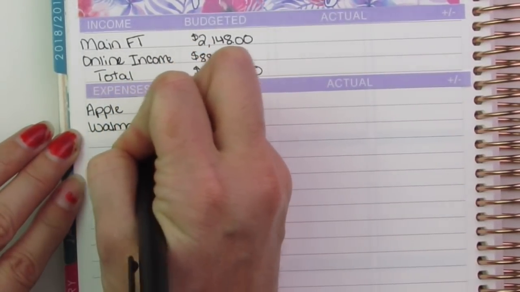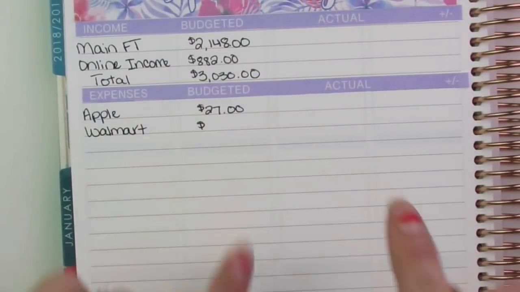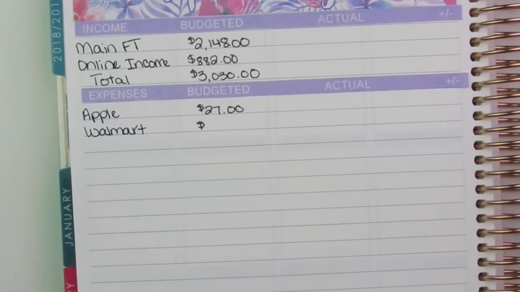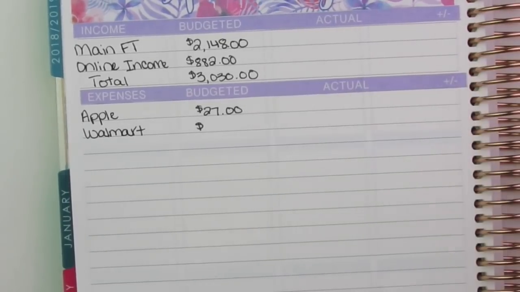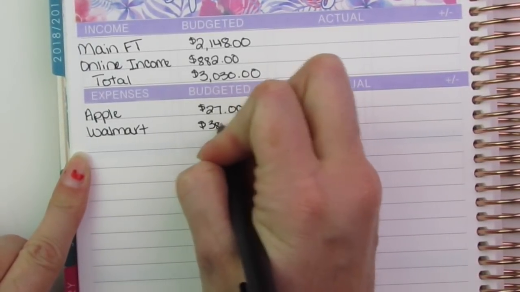That's what I'm budgeting, but anything that I have left over for my debt snowballs each week after I do my cash envelopes will go towards whatever debt I'm working on at that time, in addition to the minimum payment. So Walmart will be $38.